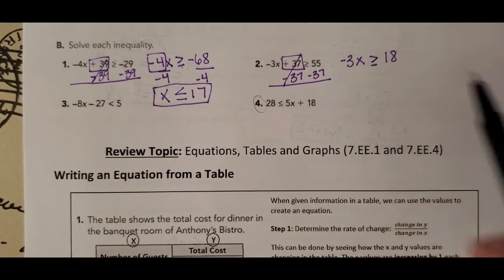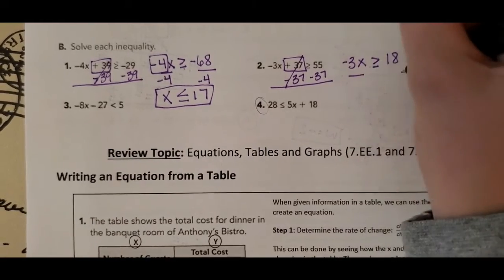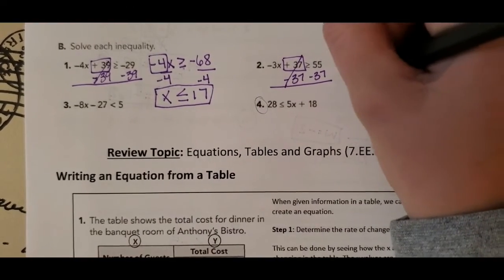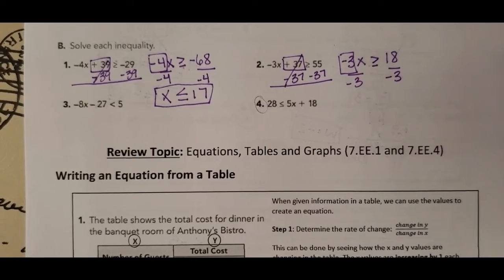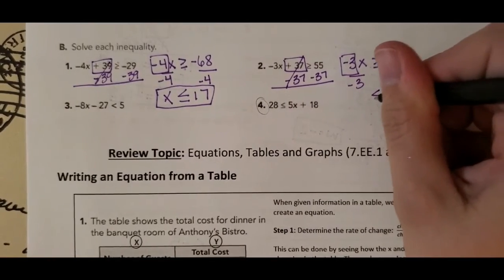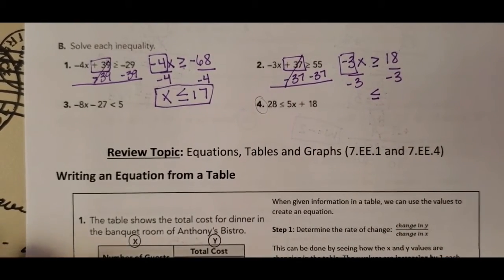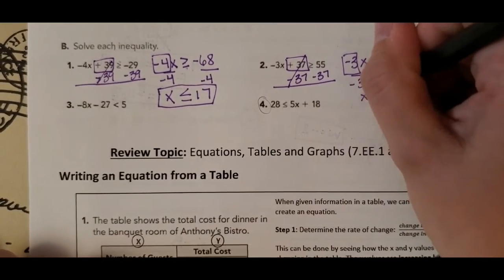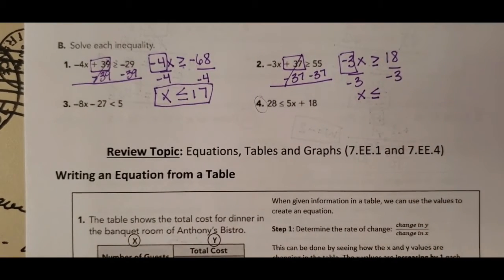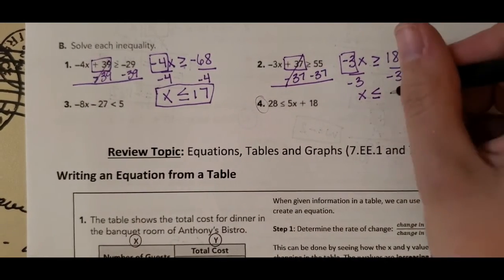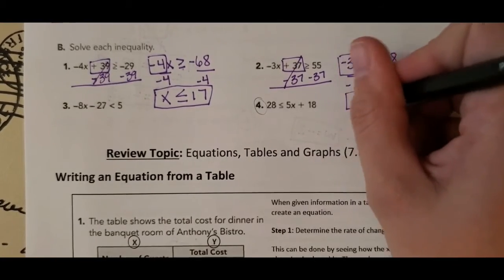This means multiply, so the opposite of multiply is divide, and I'm going to be dividing by a -3. Again, I'm already dividing by a negative, so I'm going to flip my sign. This gives us x is less than or equal to 18 divided by -3 is -6.